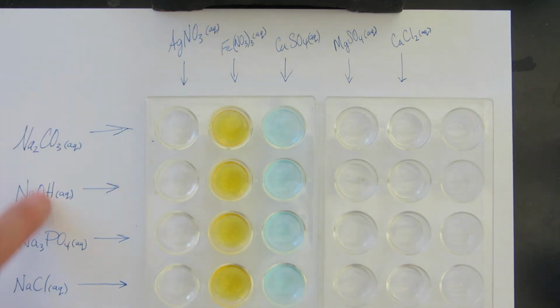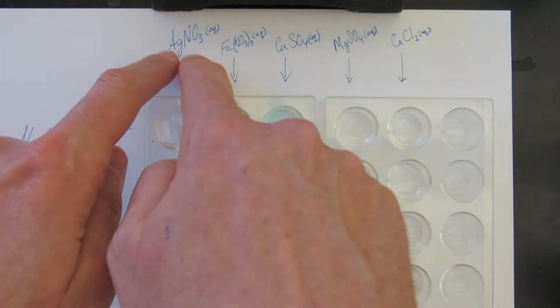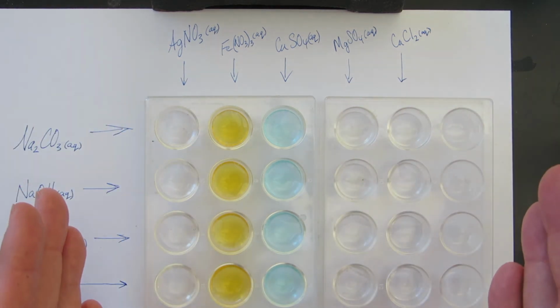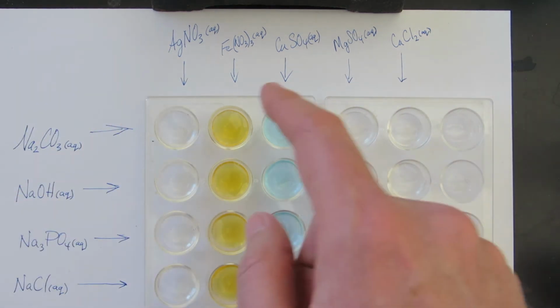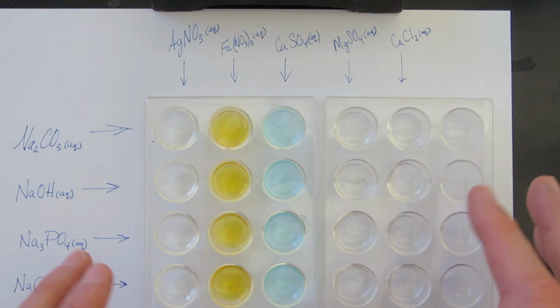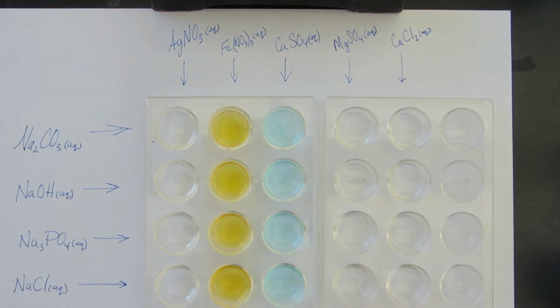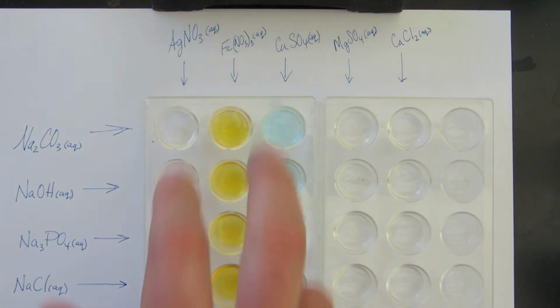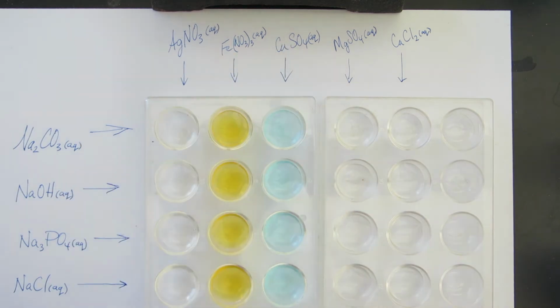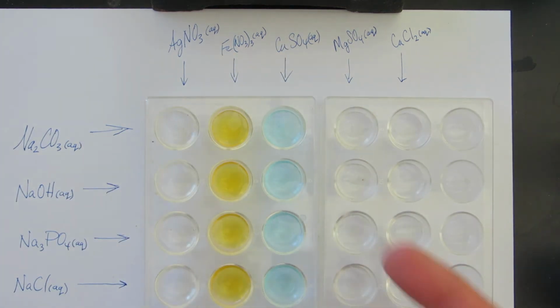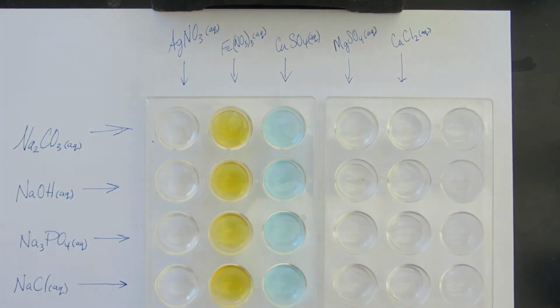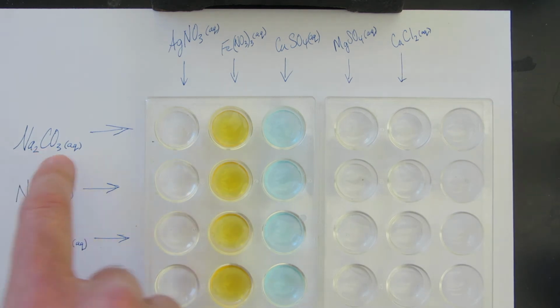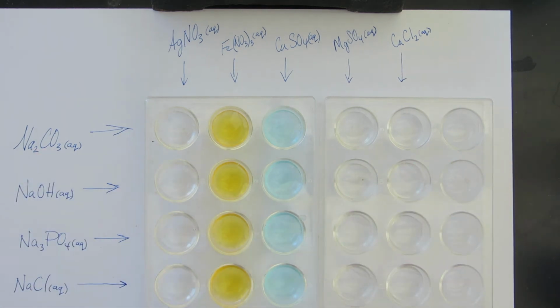The solutions across the top have already been added to the well plates. So these are clear. We see some color here, right? The solutions with color tend to have a transition metal. You can see the copper and iron, they are transition metals, but not always, because silver is also a transition metal, but no color. All right, I'm going to go straight across, and we're going to see what precipitates there are.